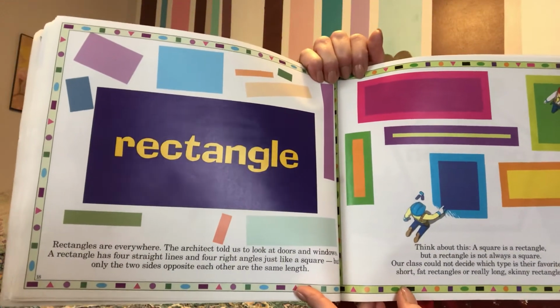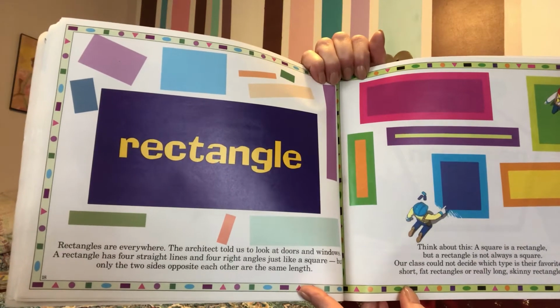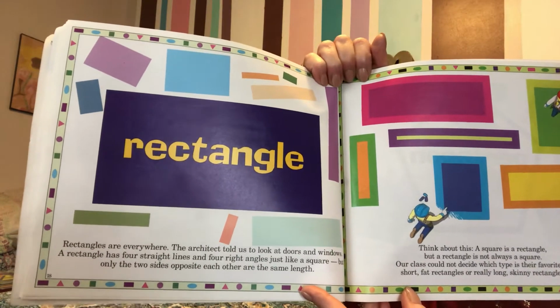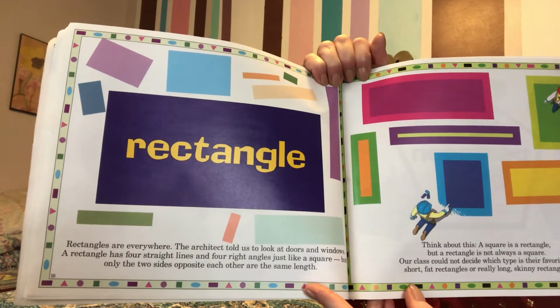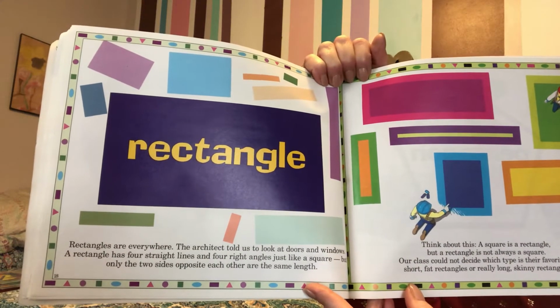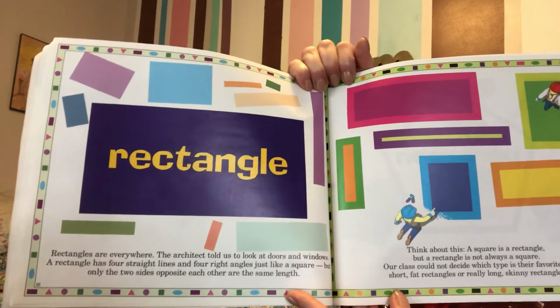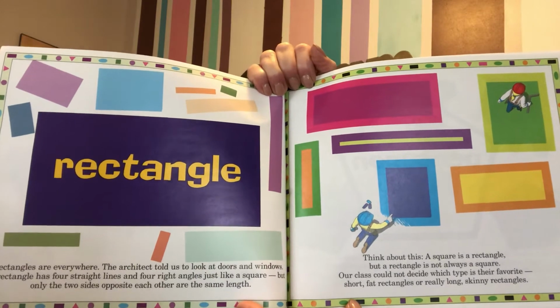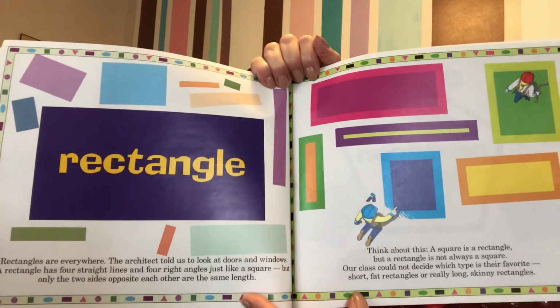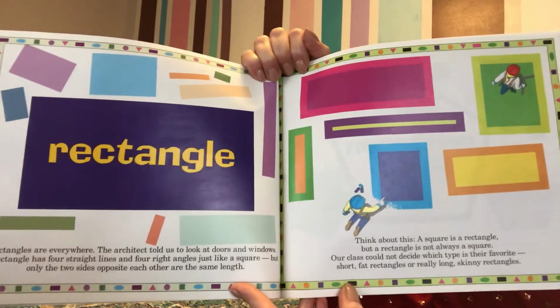Rectangle. Rectangles are everywhere. The architect told us to look at doors and windows. A rectangle has 4 straight lines and 4 right angles, just like a square, but only the 2 sides opposite each other are the same length. Think about this. A square is a rectangle, but a rectangle is not always a square. Sounds like a riddle, doesn't it?